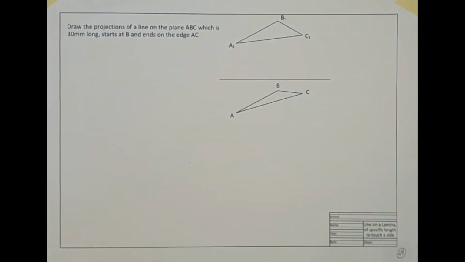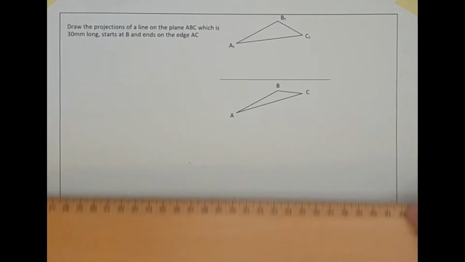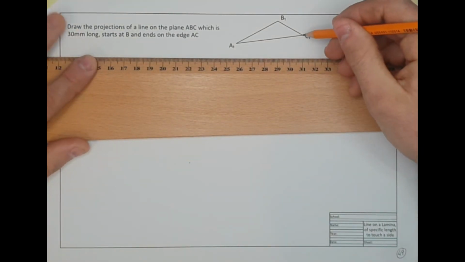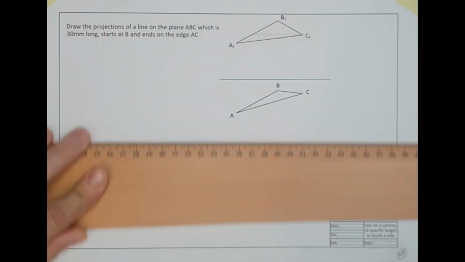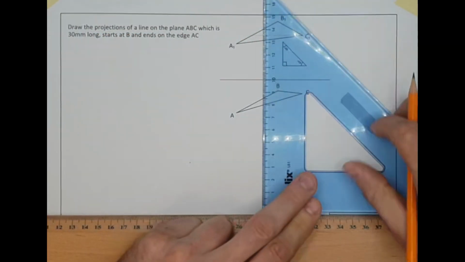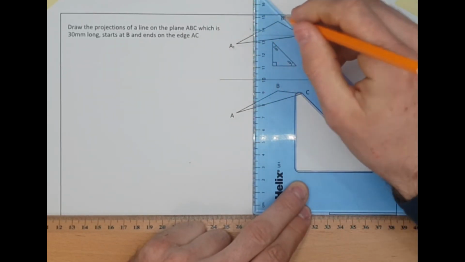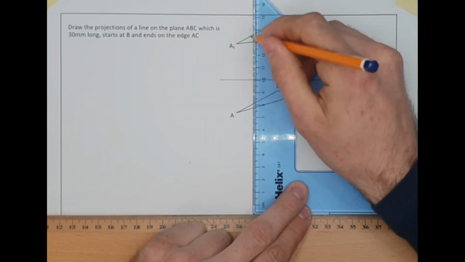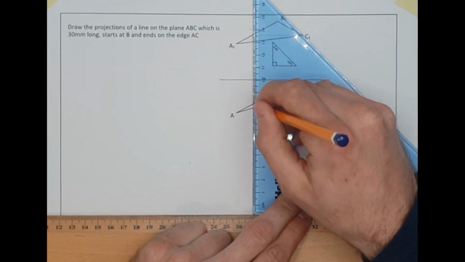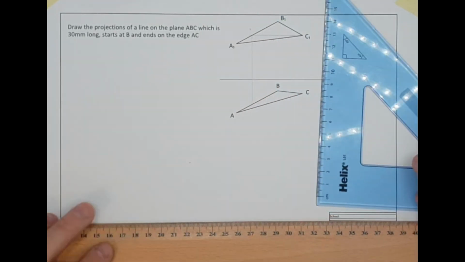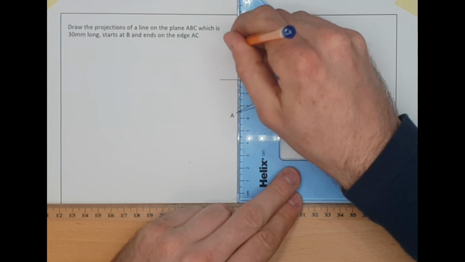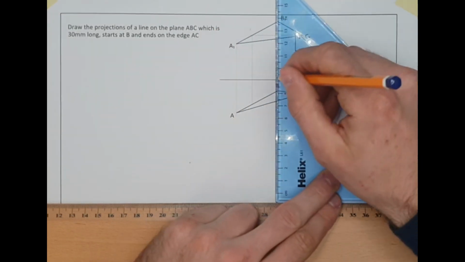Draw the projections of a line in the plane ABC, which is 30 mm long, starts at B and ends on the edge AC. So let's go for it again. Same rules apply as the last time. Let's find our strike line first of all, which is a horizontal section cut. We'll take that point 1 down onto the edge AB, isn't it? Yes, it is. Onto the edge AB, there is point 1. And that's our angle. And before I go ahead and start working on auxiliaries, I'll just link my views.